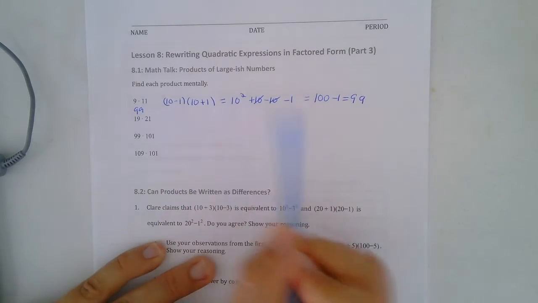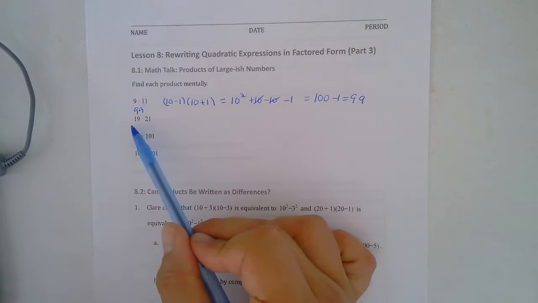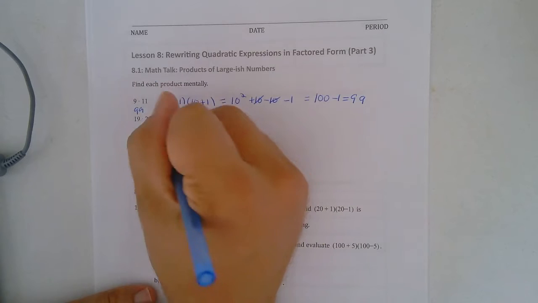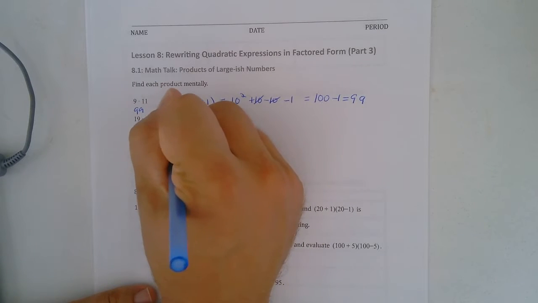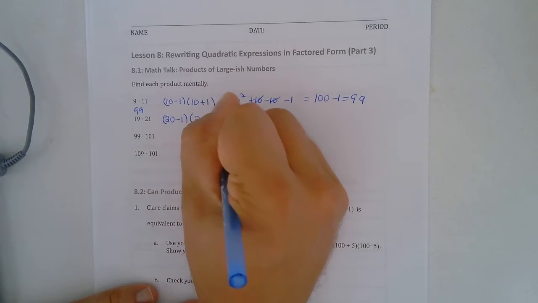So you might ask, why would we do all that when we know it's 99? I agree. If you know the fact, just write it down. But look at how this helps us over here. I don't know 19 times 21. But I do know 19 can be written as 20 minus 1. And then 21 is 20 plus 1.